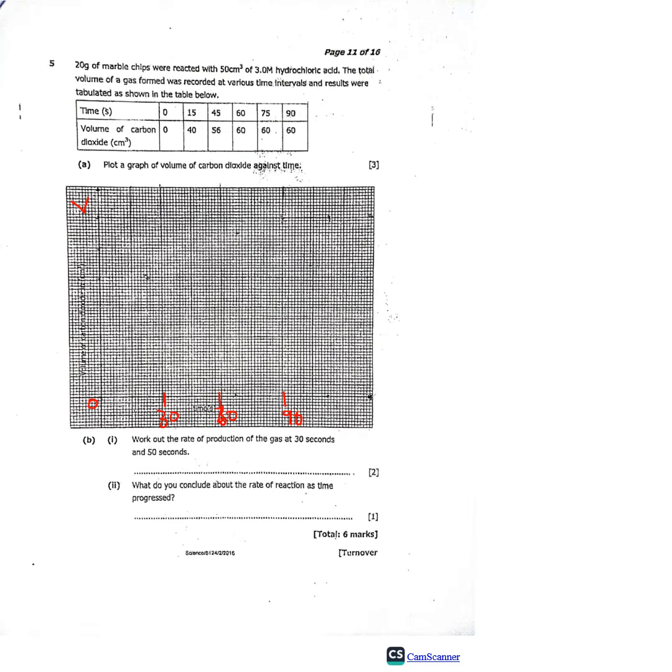Under our y-axis, let's see, the graph is not that clear. We just use 2 centimeters to represent 20 units: 20, 40, then we have 60 here.